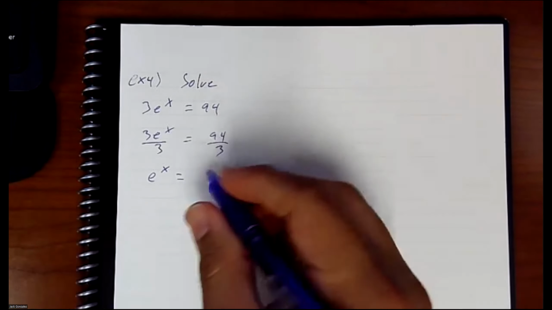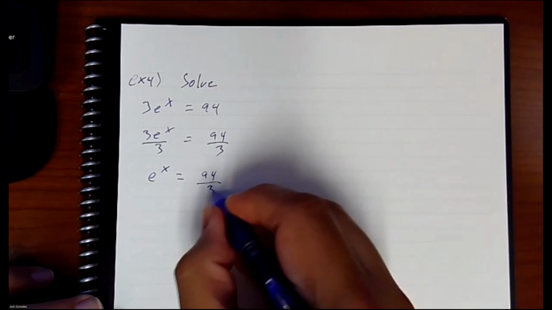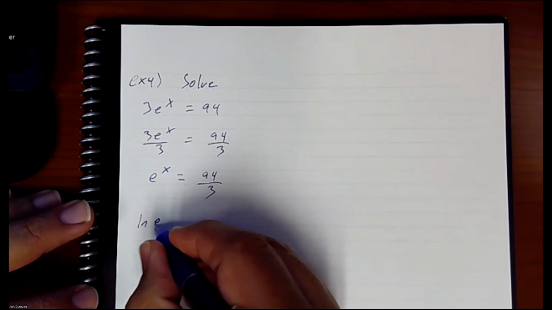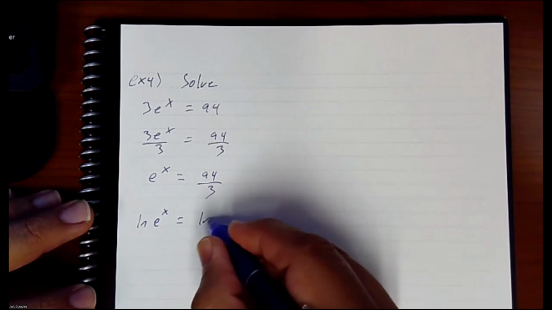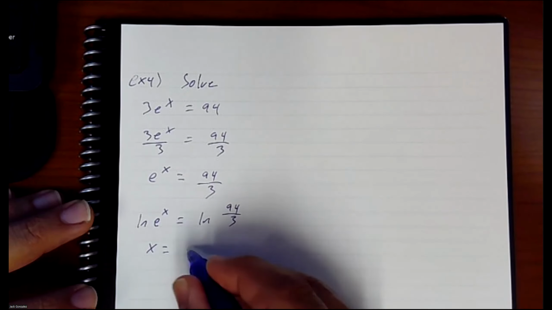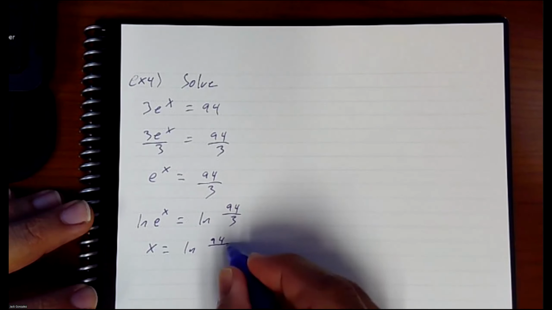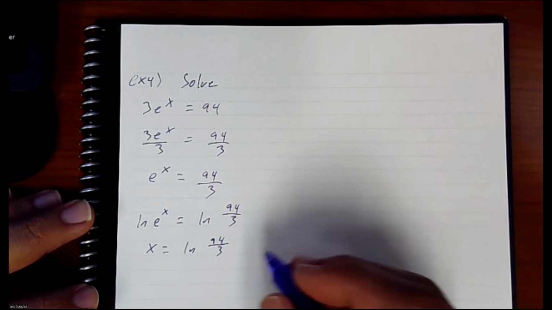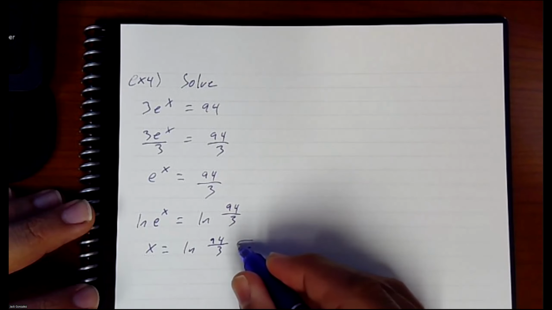No. So I need to cancel e. The inverse of e is ln. So introduce ln on both sides to cancel the e, and then you solve for x. If they want a decimal, you have to punch this into your calculator.